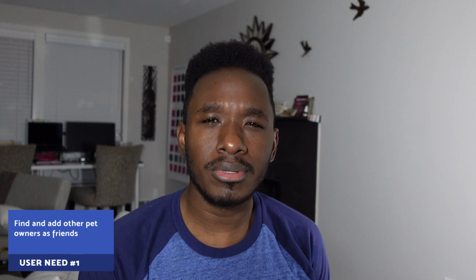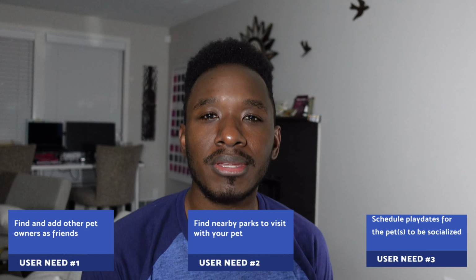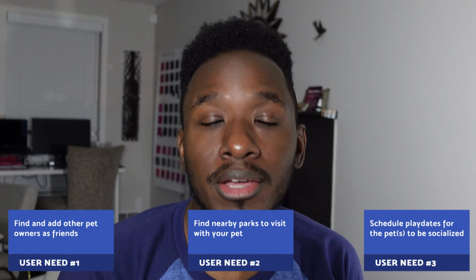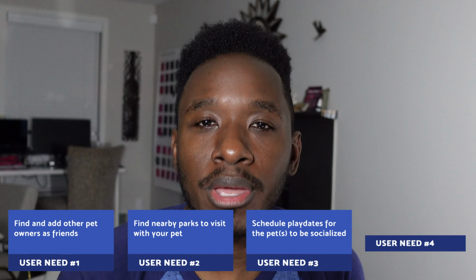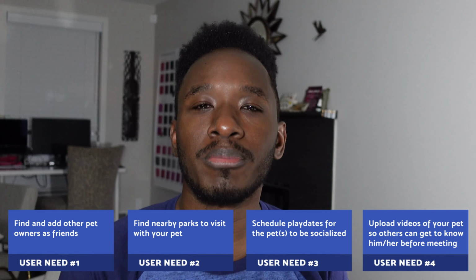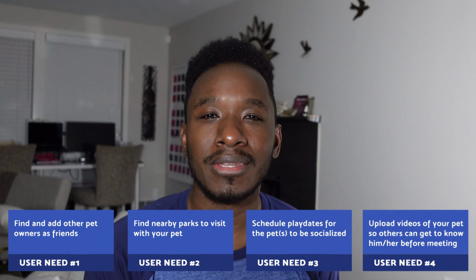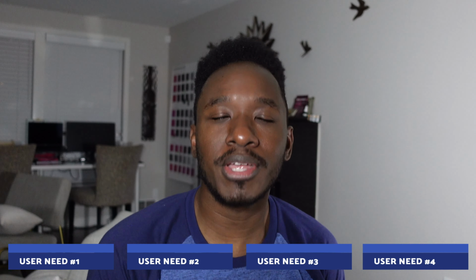Now let's look at an example using a made-up product so we could see how the user-centered design process is applied to real products in the real world. Let's say you're a designer working for a company that makes an app where pet owners could meet up for play dates for their pets. This app lets you friend other pet owners, find nearby parks, and schedule play dates for these pets, but you just found out that a new feature has been prioritized. Maybe the new feature allows pet owners to upload videos of their pets, so the other pet owners could get to know that person's pet more. Right, so that's the new feature.